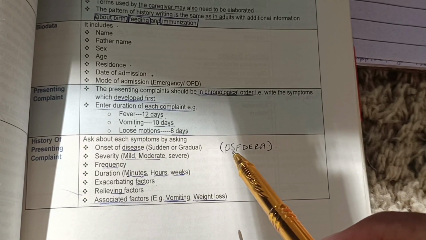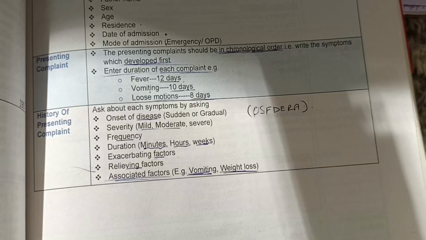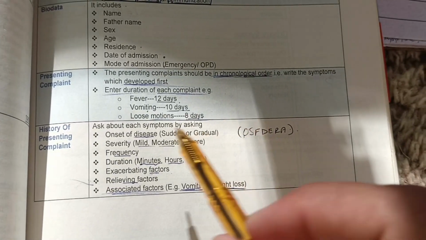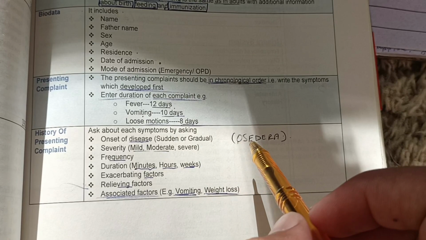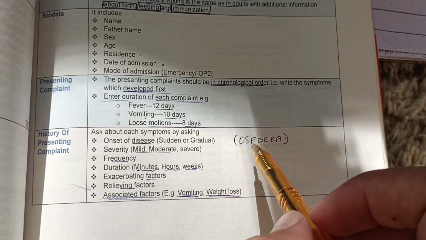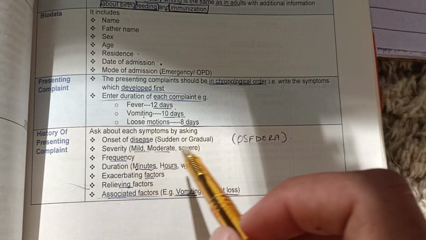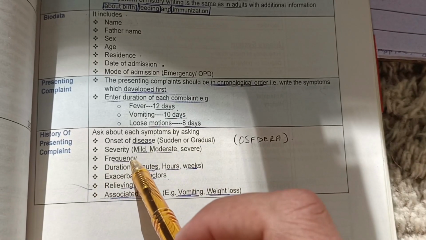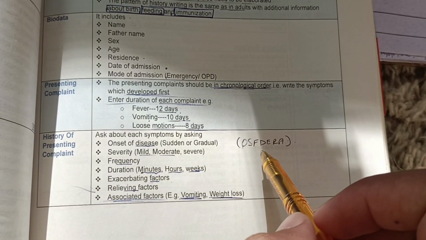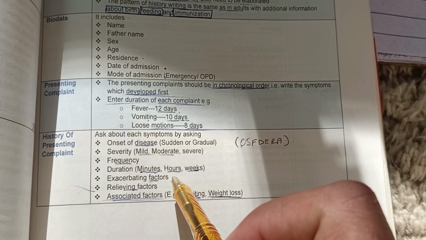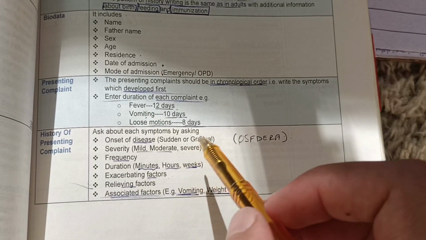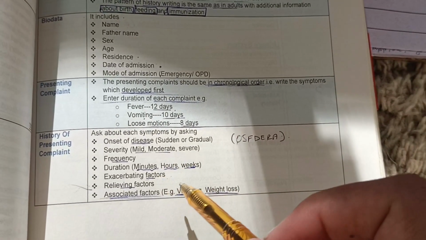The second is the severity, whether the fever is mild, moderate, or severe. The third point is the frequency. D is for the duration, and E is for the exacerbating factor, which factor actually exacerbates the fever or any other presenting complaint.